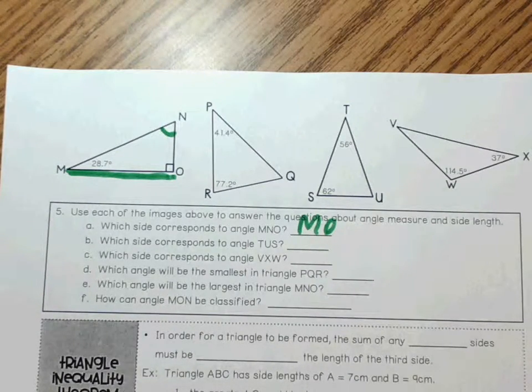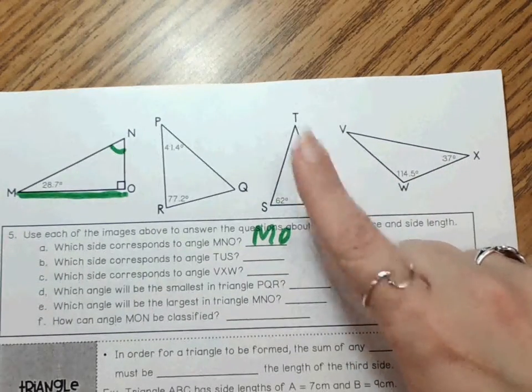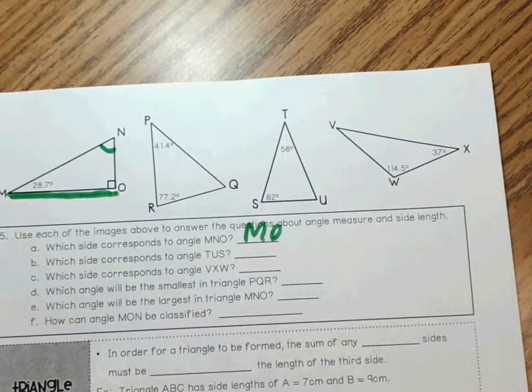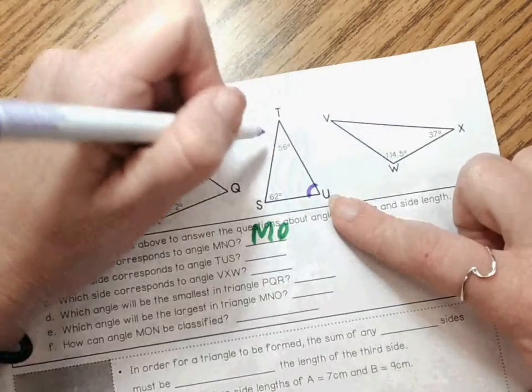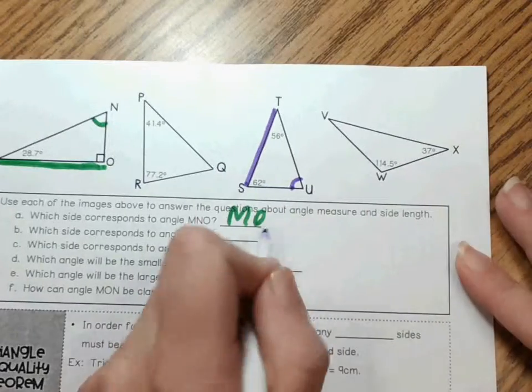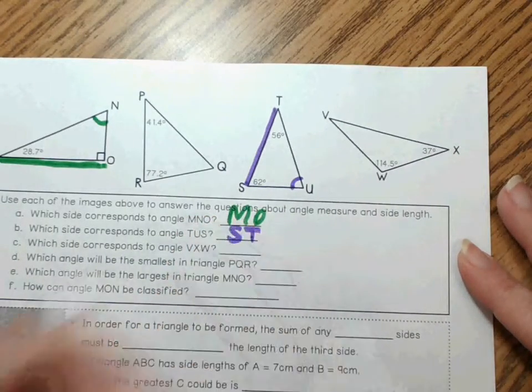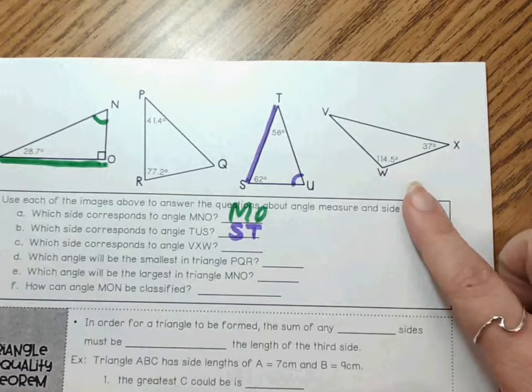Which side corresponds to angle TUS? So that's going to be this triangle here, the third one. What angle are they really talking about when they say TUS? Angle U. And so what side is opposite or corresponds with U? ST. Good job. Good question. You can put TS or ST. It does not matter.